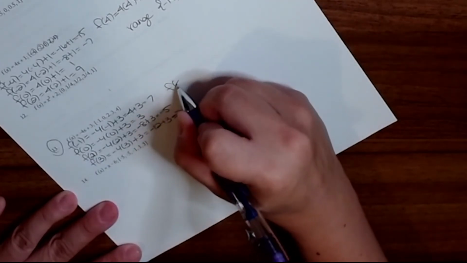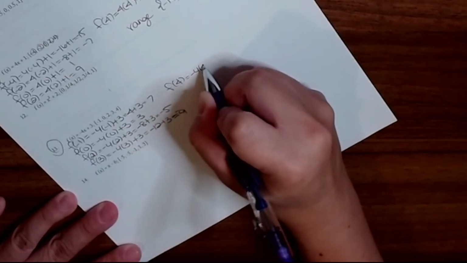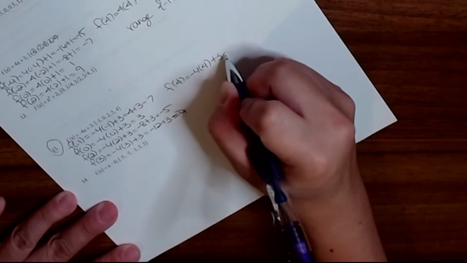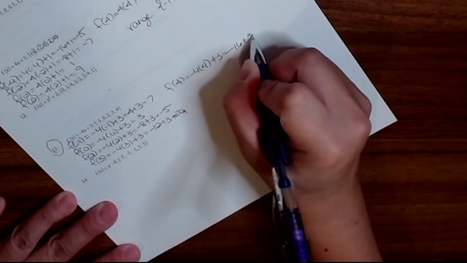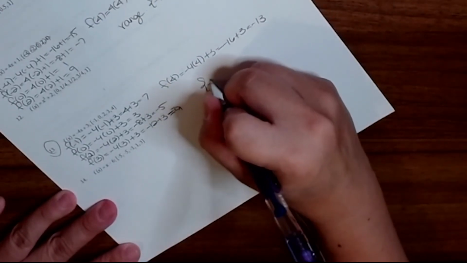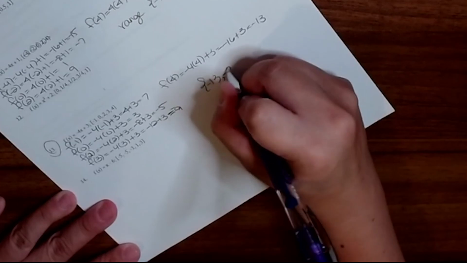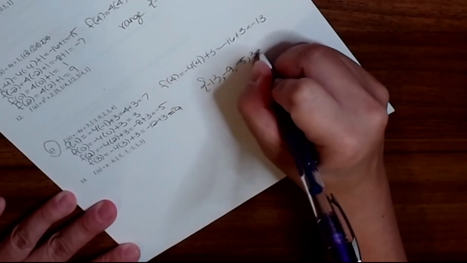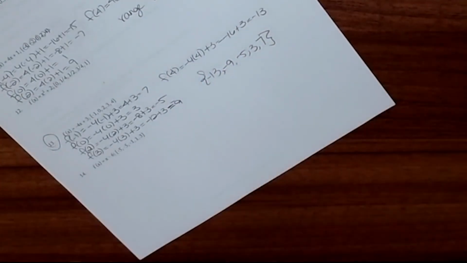And then f of 4 is negative 4 times 4 plus 3, which is negative 16 plus 3, which is negative 13. So my range is negative 13, negative 9, negative 5, 3, and 7. Okay, and that is it for this section.